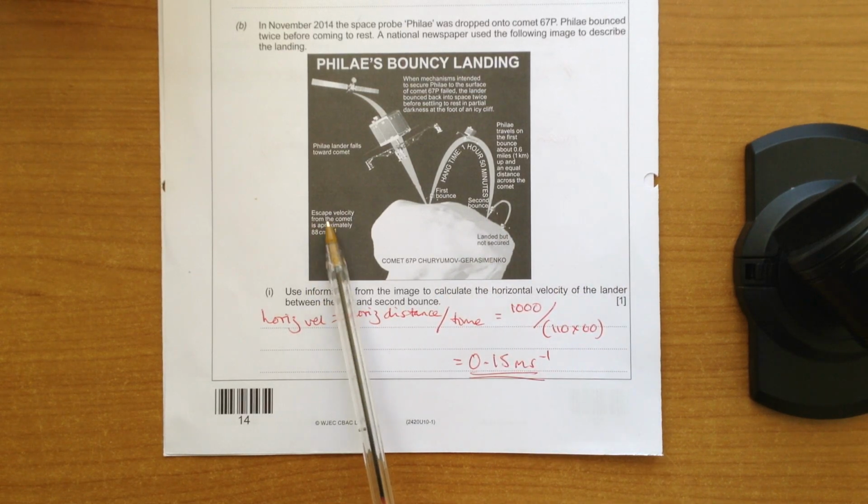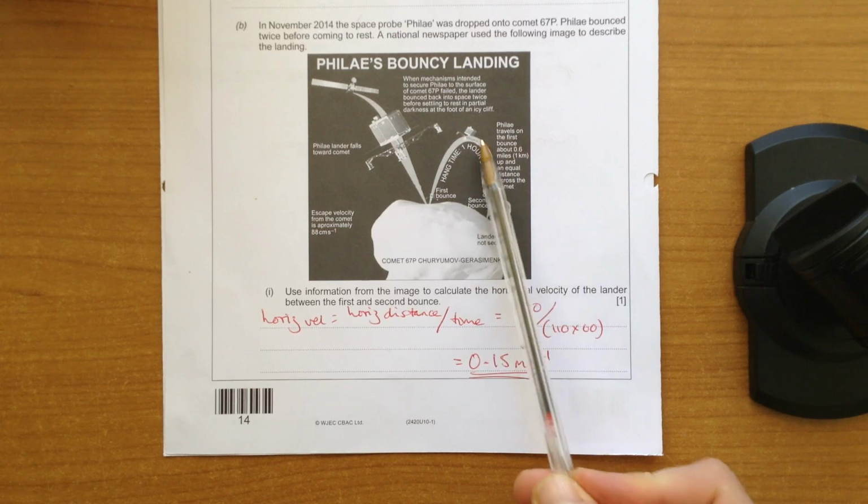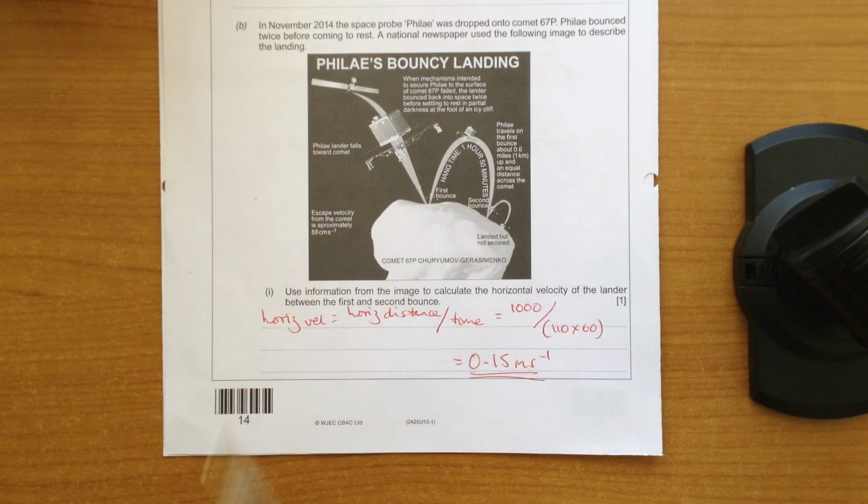It tells us over here that the escape velocity, which comes up later, is 88 centimetres per second. So a change of units there. So I've got hours, minutes, miles, kilometres, centimetres. They're really trying to catch you out on unit conversion, so be very careful with it.